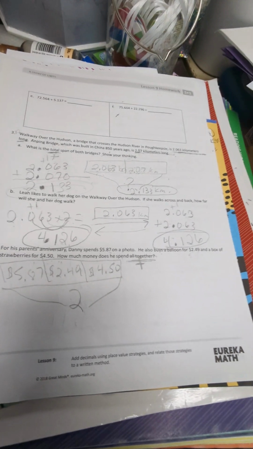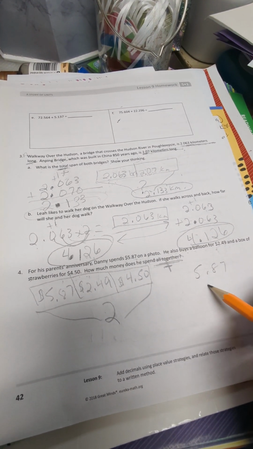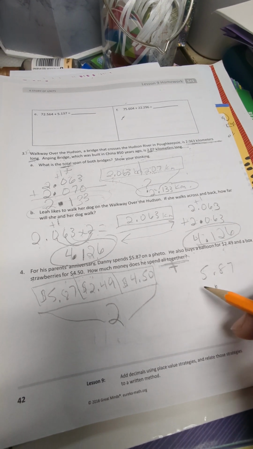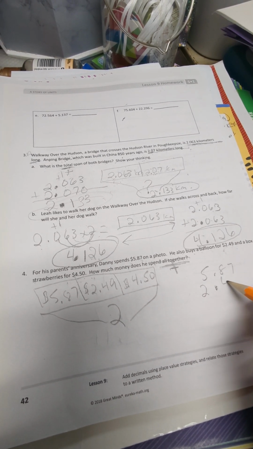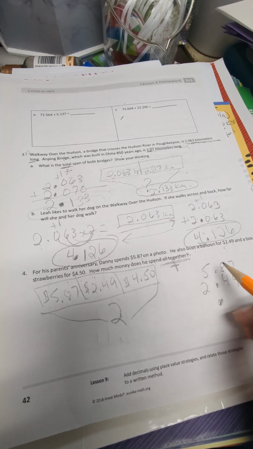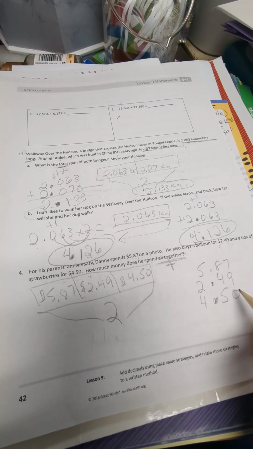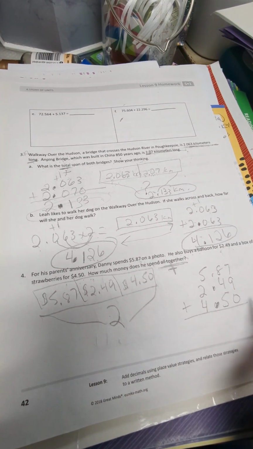So let's get ready to add, right? 5.87. Line your decimals up. Next number, there's a 2 in the ones place, 4 in the tenths place, and a 9 in the hundredths place. Last number, line up your decimal. There's a 4 in the ones place, 5 in the tenths place, 0 in the hundredths place. Good. Now we get to add.